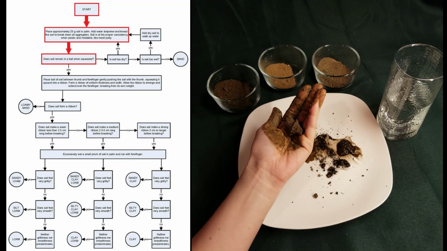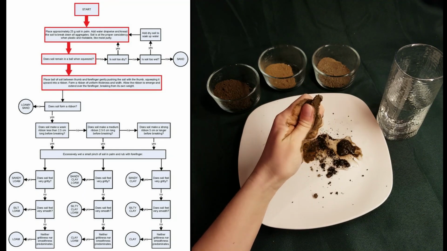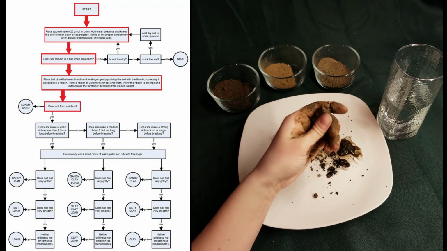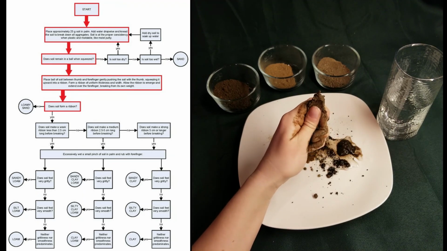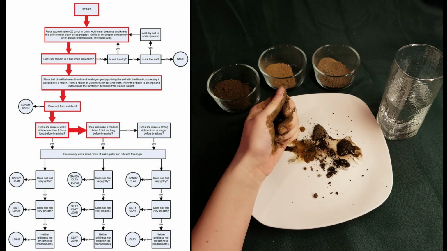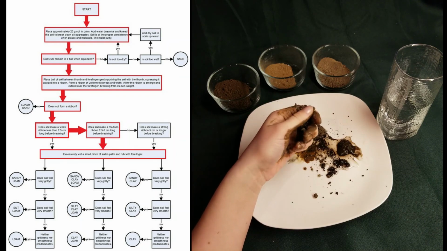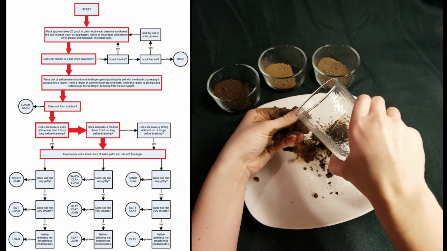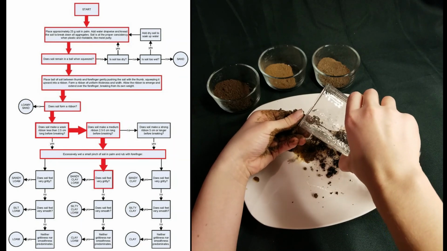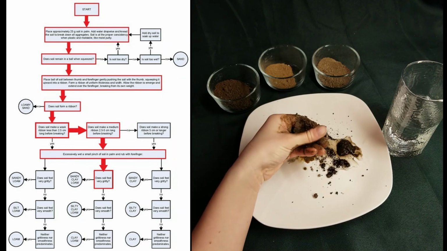It stays in a ball. Next, I can make my ribbon. So my ribbon was longer than 2.5 centimeters, but it was shorter than 5 centimeters. Now I excessively wet a small pinch and I rub it between my fingers. It feels gritty, which means that it is sandy clay loam.